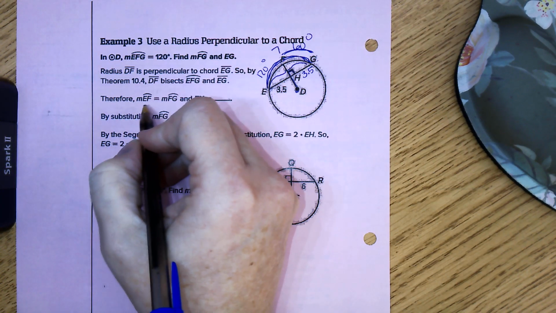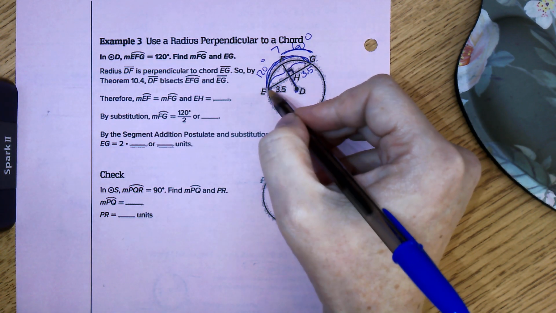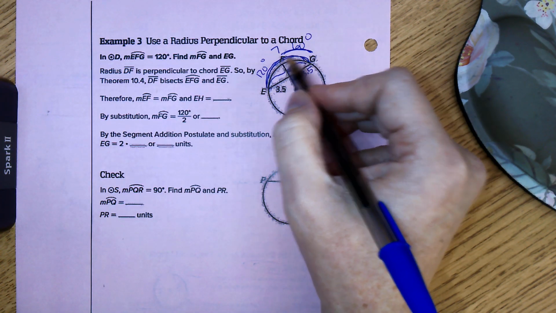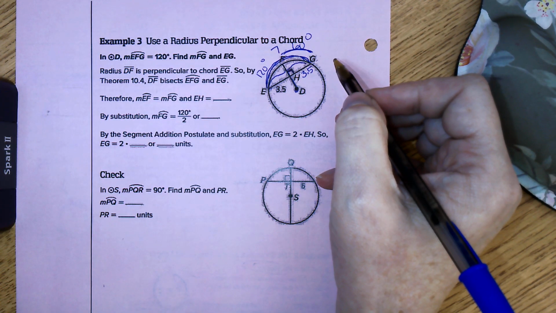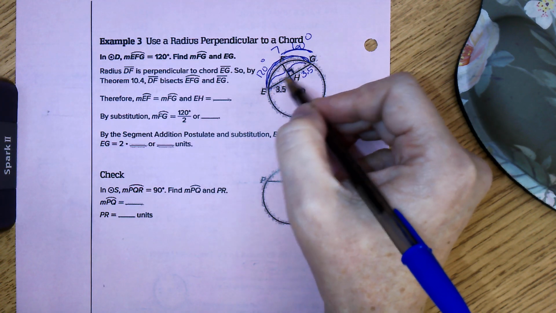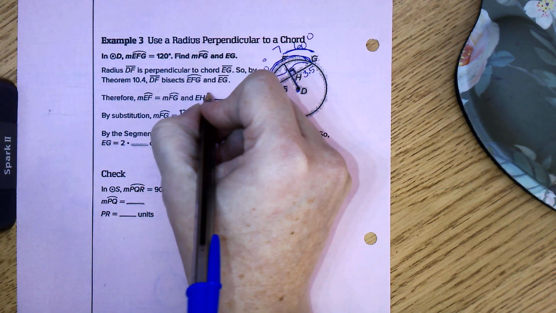Okay, so if arc EG and FG equals, all right, then EH equals 3.5.